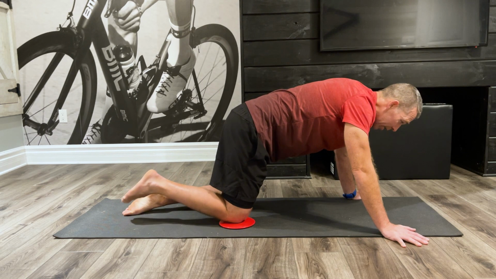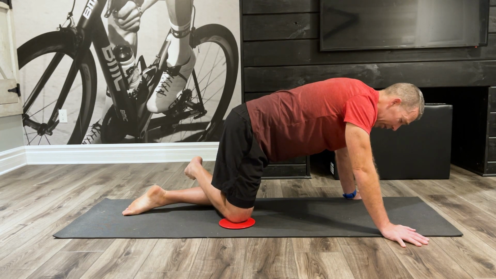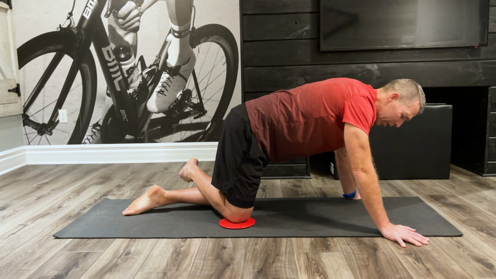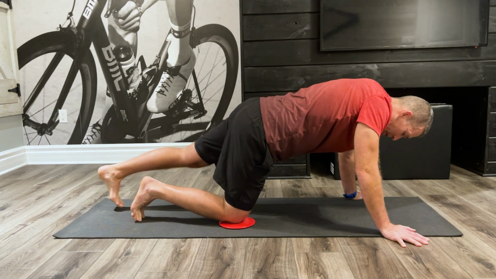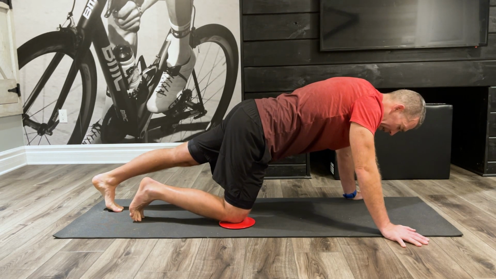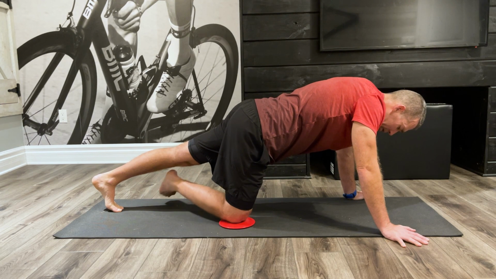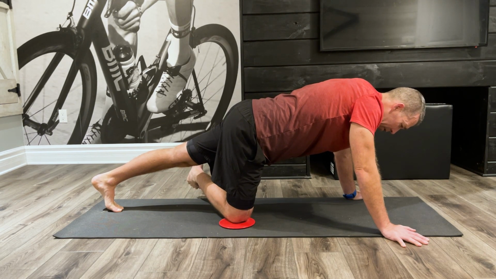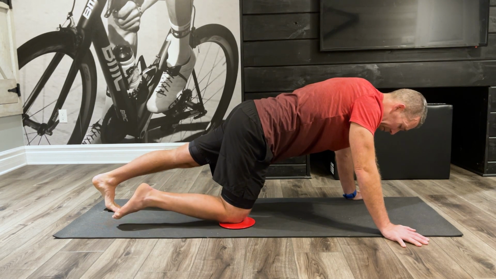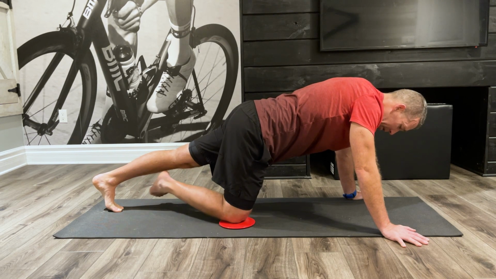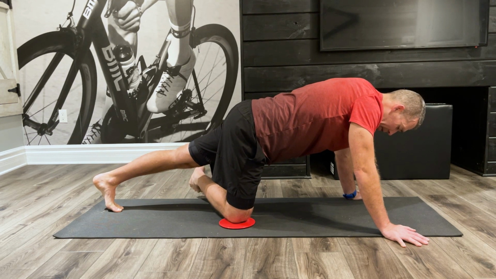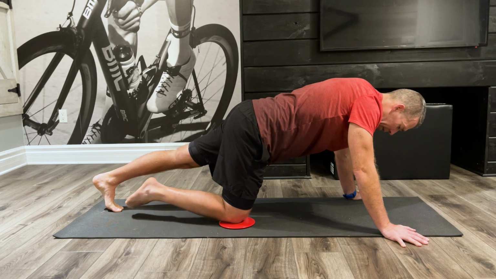Now, just as a side note, the other option in order to get some space, in order to move into this motion, is we could also extend the opposite leg, and then we can create some space that we can move under the opposite leg. So 2 options. Again, we're just rotating that hip back and forth.